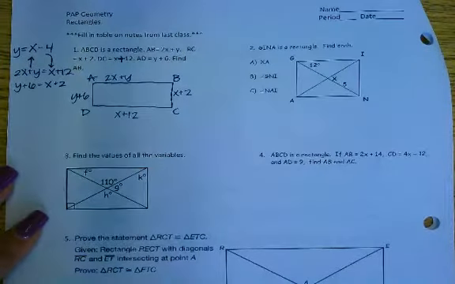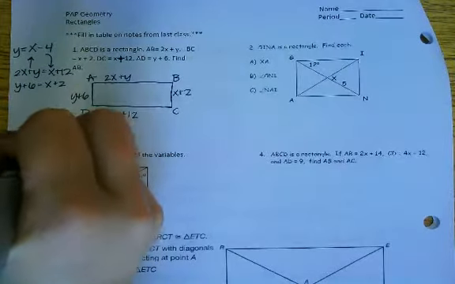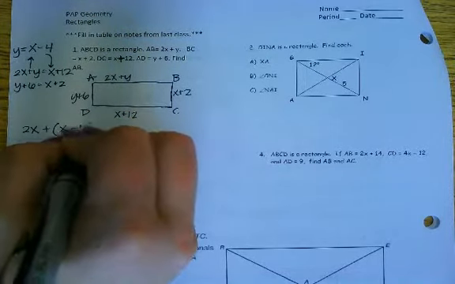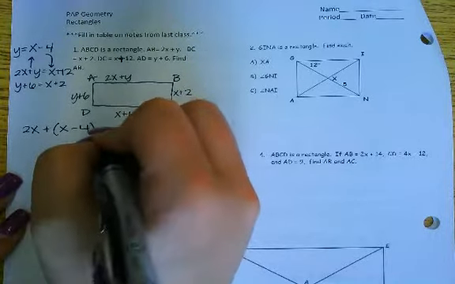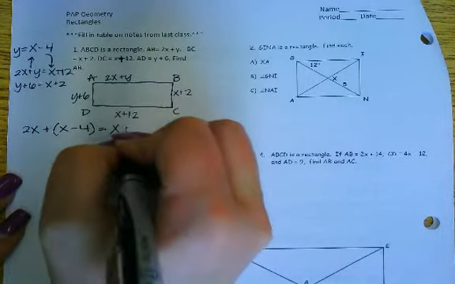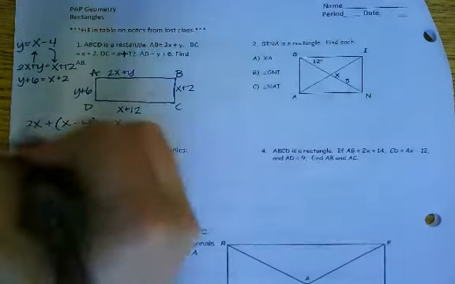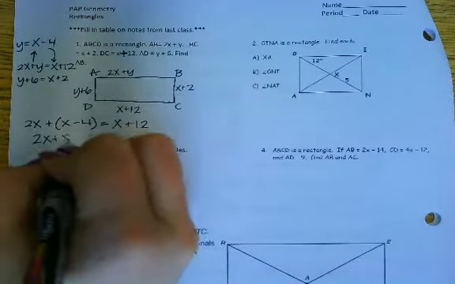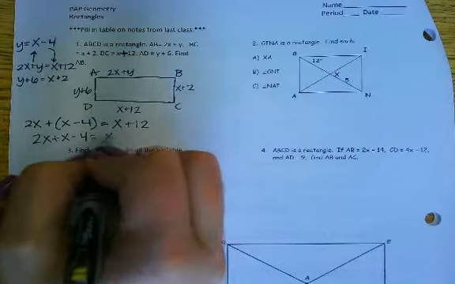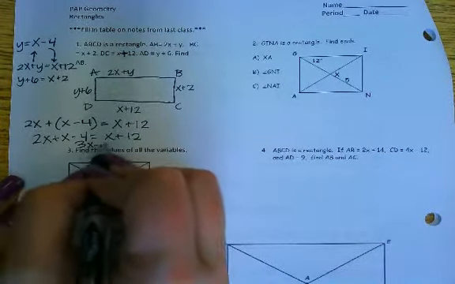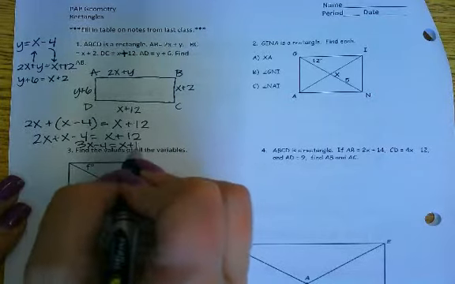Okay, so I have 2x plus x minus 4 equals x plus 12. I have 3x minus 4 equals x plus 12.